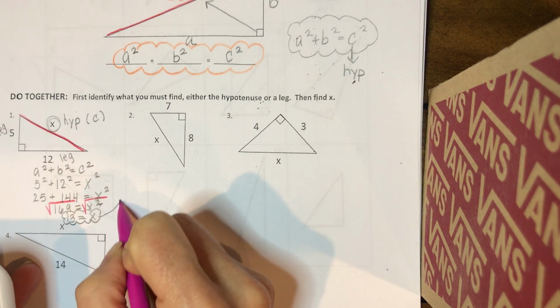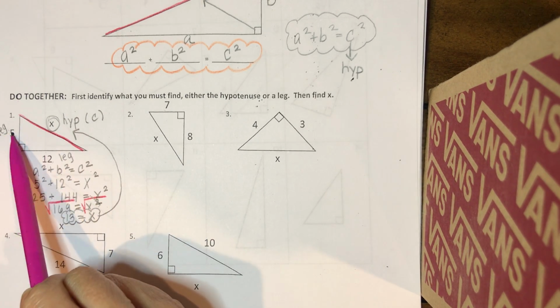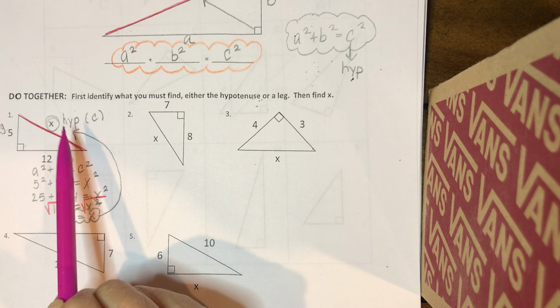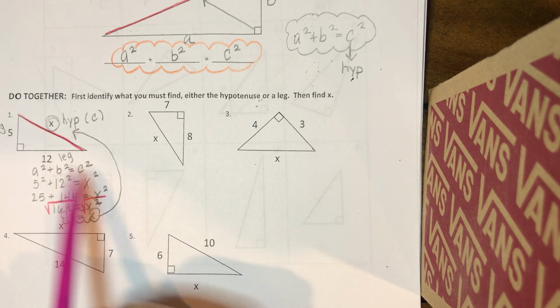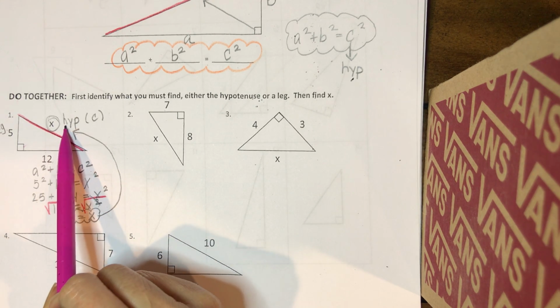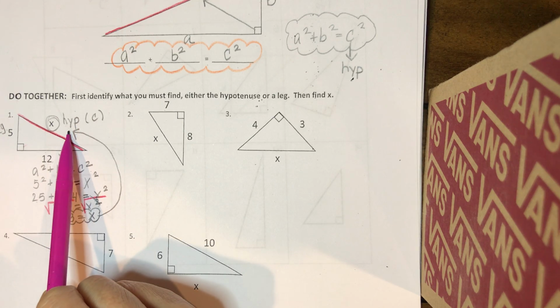So what you really found out is that this length, that red length, is 13. And does that make sense? 5, 12, 13. Isn't our hypotenuse always the longest side? Yeah. If you did this and you ended up and you said this was 9, you know you made a mistake somewhere because the hypotenuse always has to be the longest side.